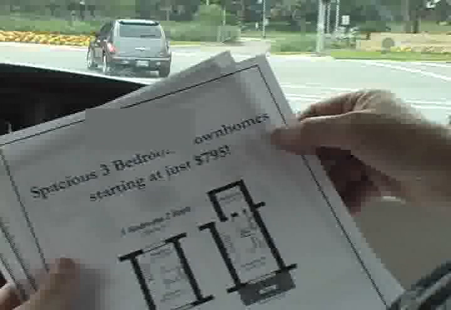3-bedroom townhomes starting at $795. Then you've got the 2 bedrooms, $650. 1 bedroom's probably $525, $550, something along those lines. Man, it's an excellent mix.